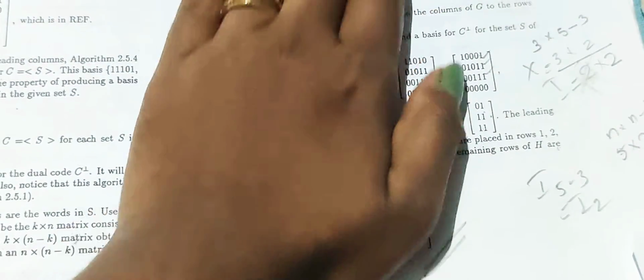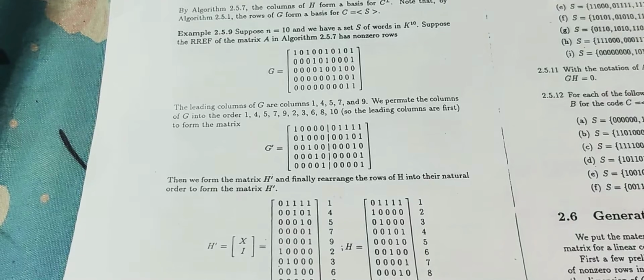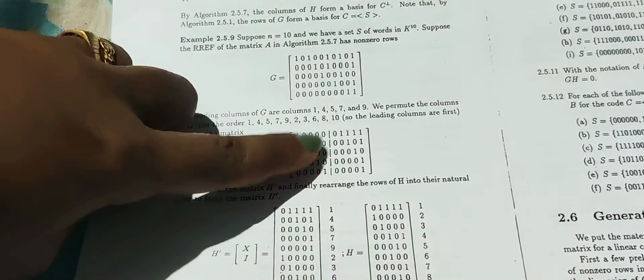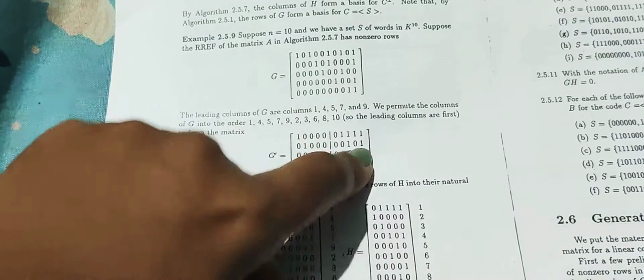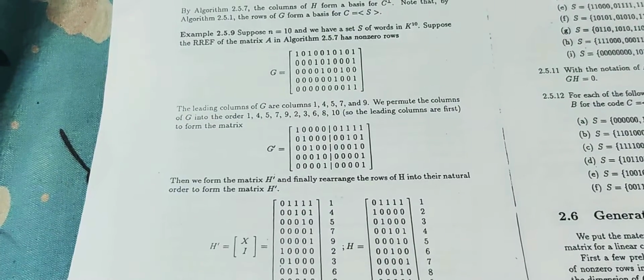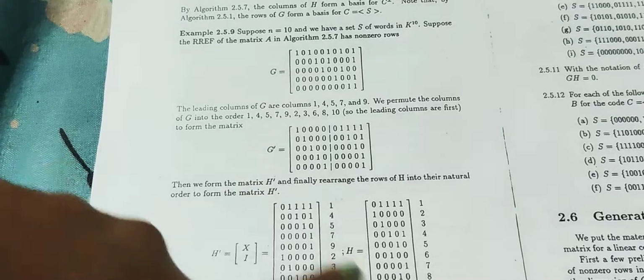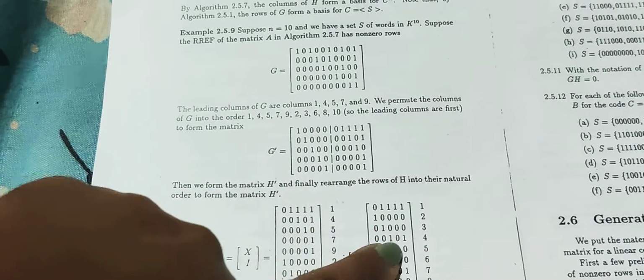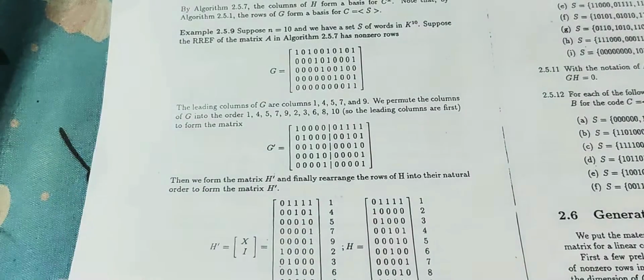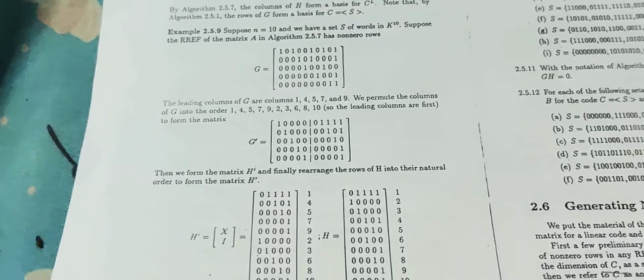So usually the question will involve C and C perp. Okay. So here, in the example, n is equal to 10. G is already given. We omit the leading elements, so we can find X, then X with the identity. Okay. And each column forms a basis for C perp. So this is the example.